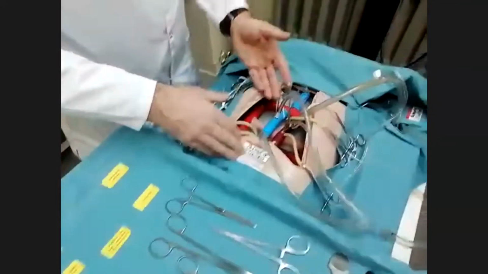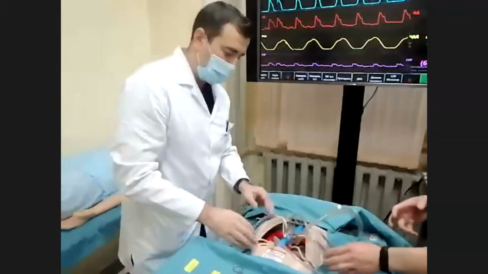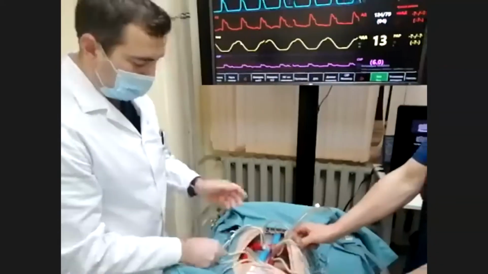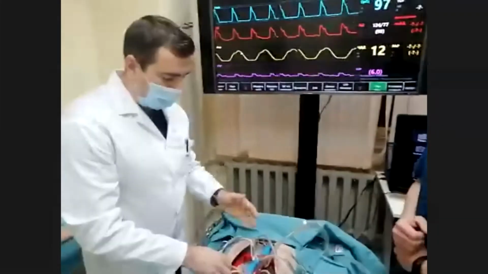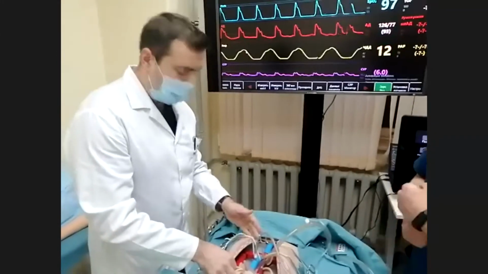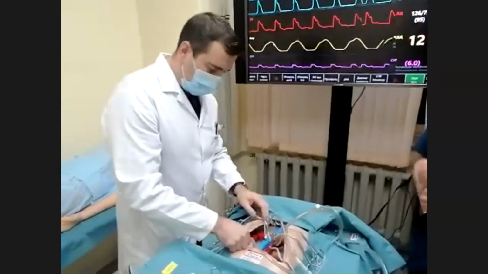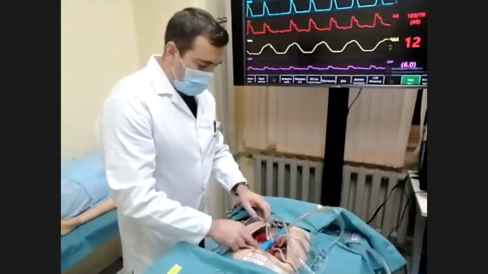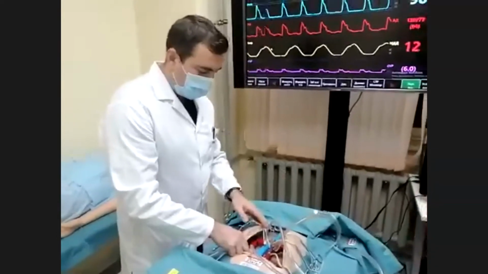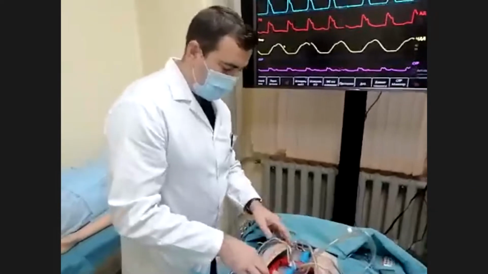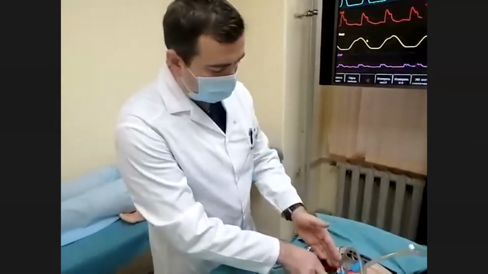Next, we do the airing procedure. It is very important for the patient, and if the residents or young surgeons do not perform this procedure properly, we have a big risk of injury to the brain or other organs. It's a very important procedure.